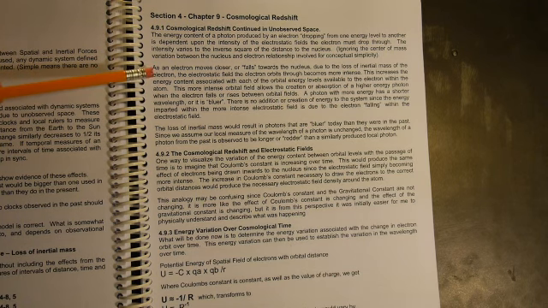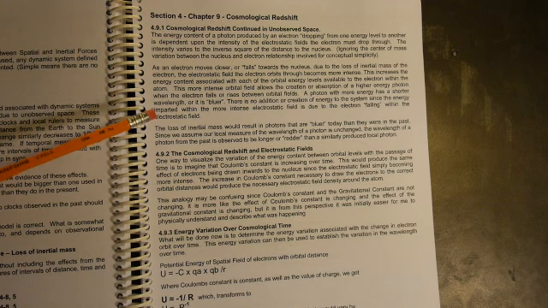But as an electron moves closer or falls towards the nucleus due to the loss of inertial mass of the electron, the electrostatic field the electron's orbits through becomes more intense. This increases the energy content associated with each of the orbital energy levels available to the electron within the atom. This more intense orbital field allows the creation or absorption of higher energy photons when the electron falls or rises between orbital fields. A photon with more energy has a shorter wavelength or is bluer.